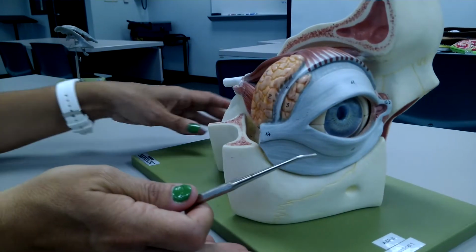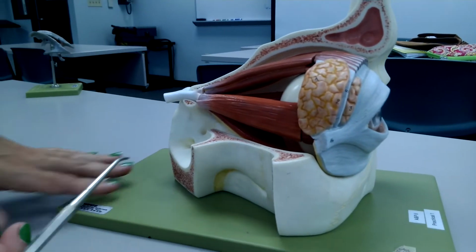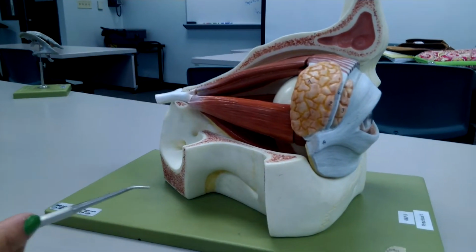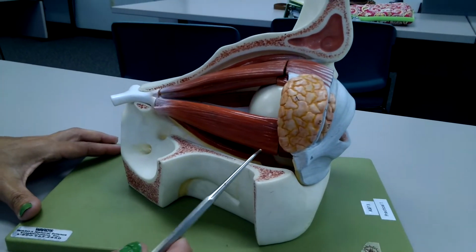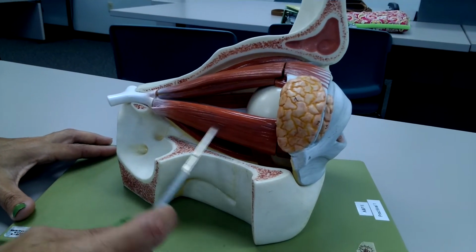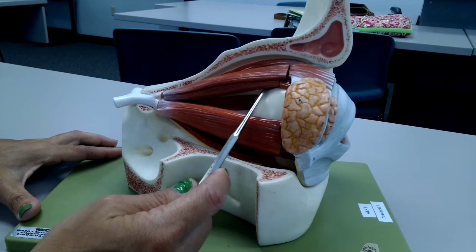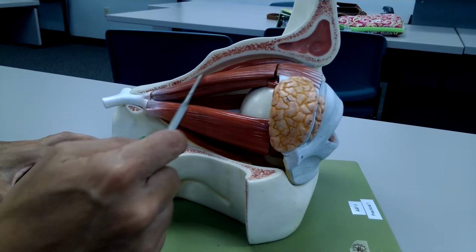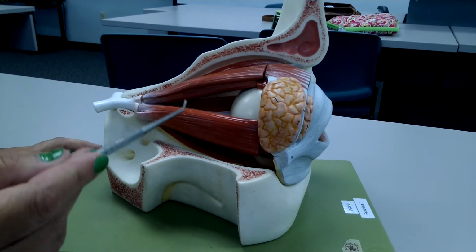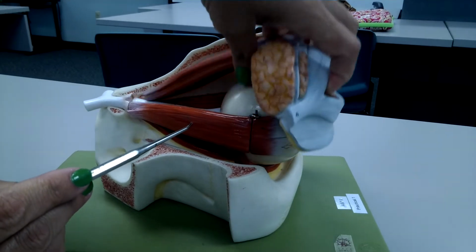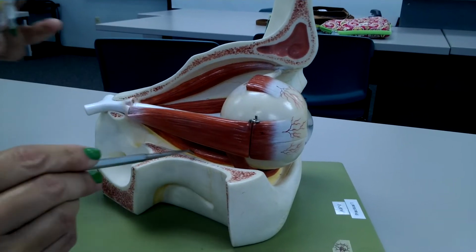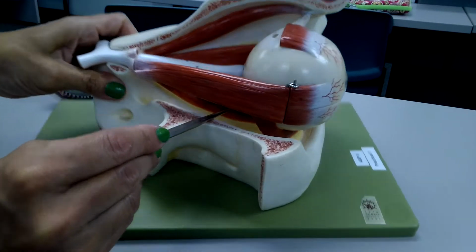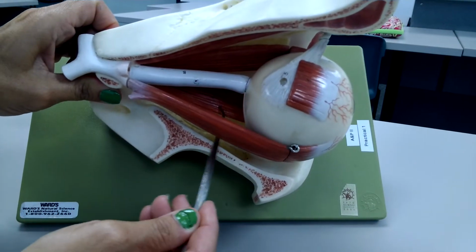If we look at some of the muscles associated with the eye, some of the extrinsic muscles, there are 6 extrinsic muscles that are significant here. We have the lateral rectus muscle, the superior rectus muscle that lies underneath the levator palpebrae. We have, if we pull this up, you can see the medial rectus muscle here, and down here you can see the inferior rectus muscle.